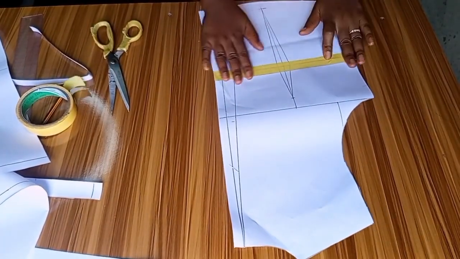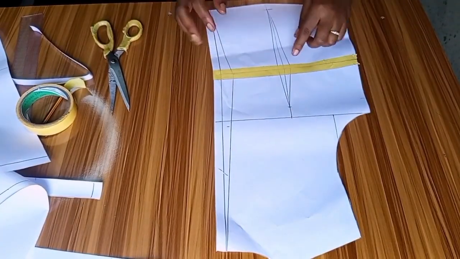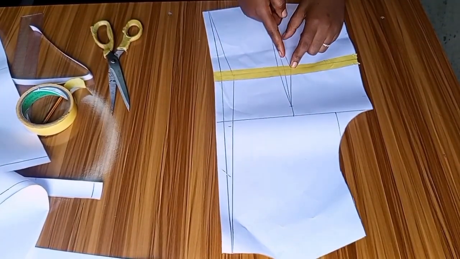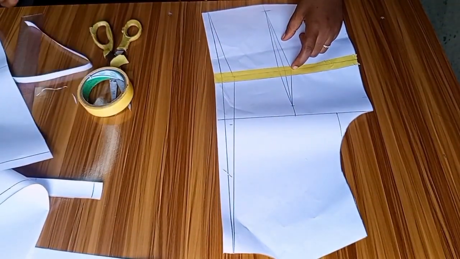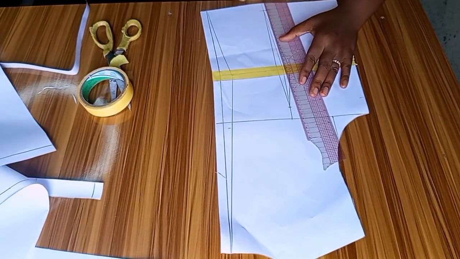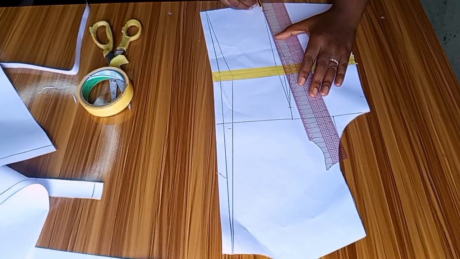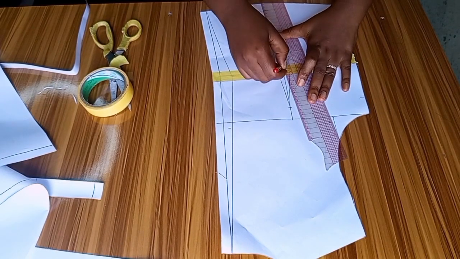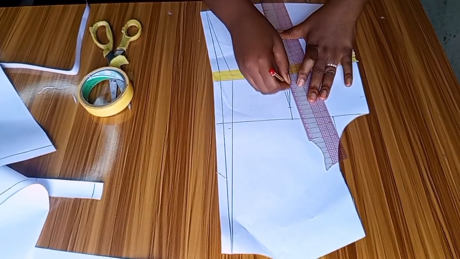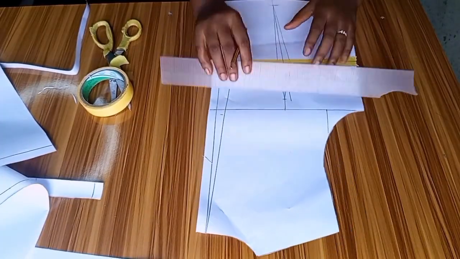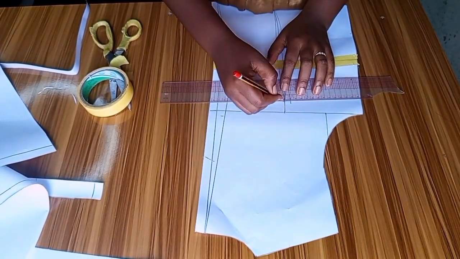So after doing this, you will notice that the dart line has shifted. So you get your ruler using the down line as your guide. Take it up this way, straight up. So this is where the dart ends.